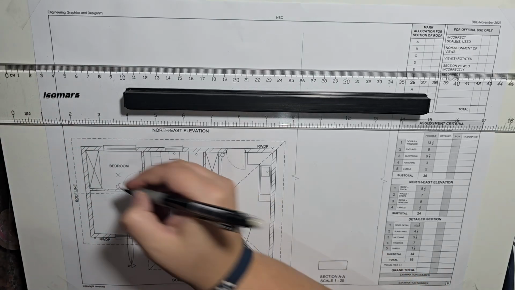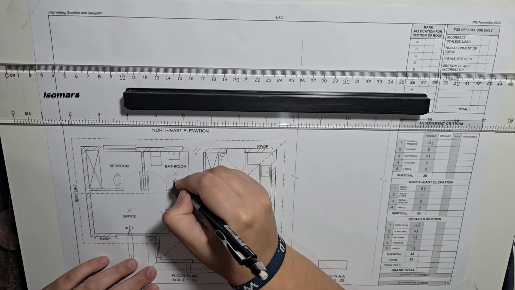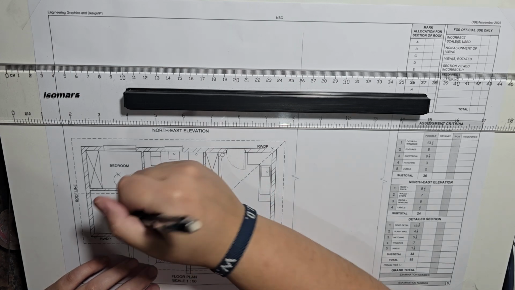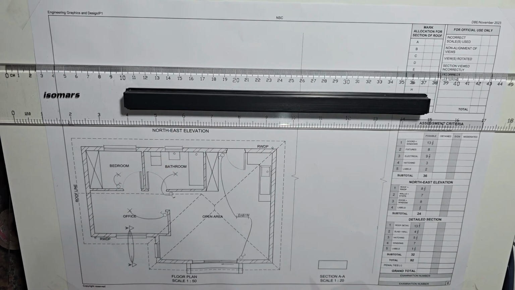I have my ceiling lights, and it goes from the center to the ball. I got my ceiling lights.